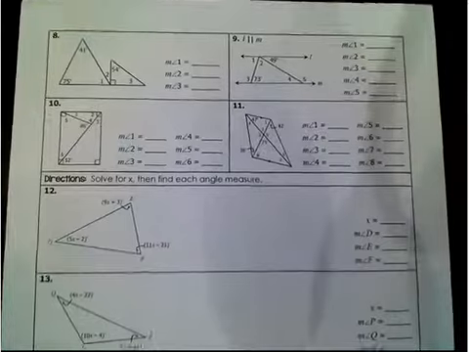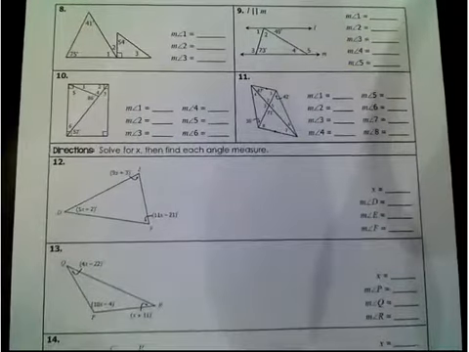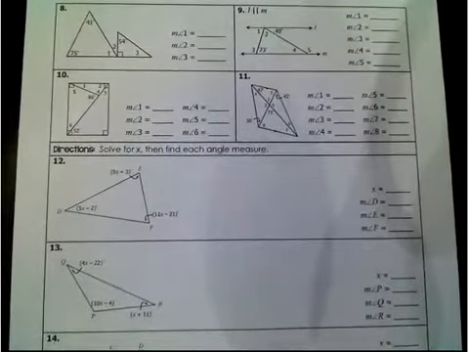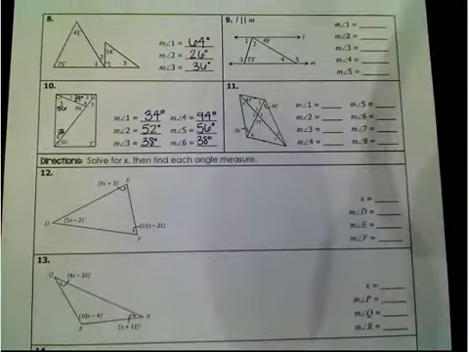Okay, so we're going to flip over to the back and go ahead and try 8 and 10, and we'll check those answers once you resume the video. Okay, so take a second to look over your answers and make sure you got those.